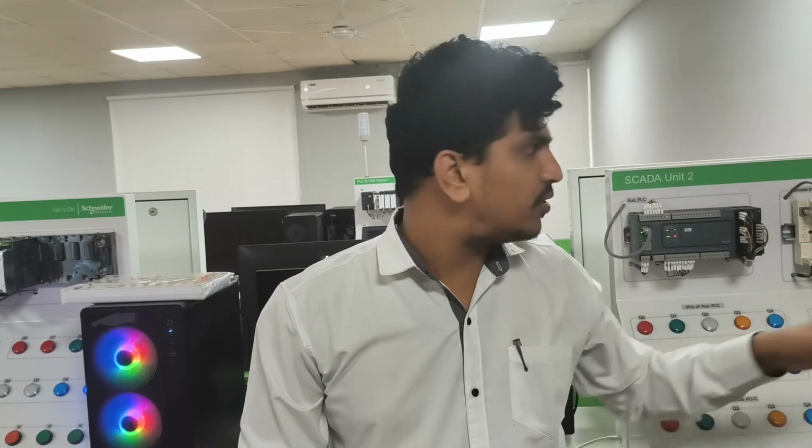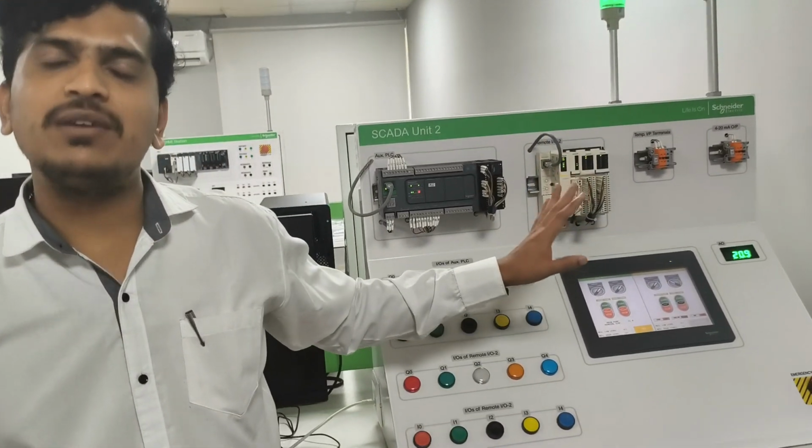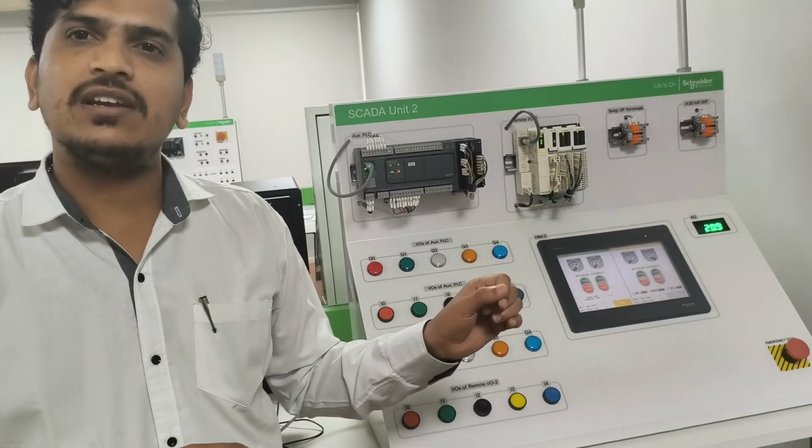electronic data sheet. Whoever designs it, the manufacturer will produce that data sheet. With the help of the data sheet, we'll connect. So that is the Ethernet IP protocol to communicate with this one. We have Schneider only, because we cannot use the Siemens ones here, but the communication protocol we are using is Ethernet IP.